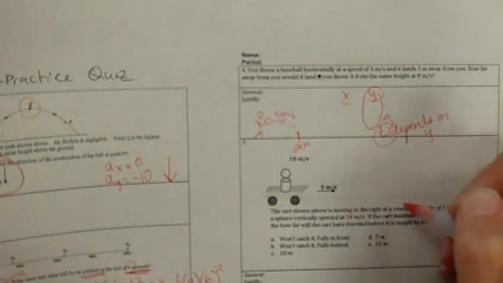So if you threw it from the same height, you should have the same time. If it had the same time and it was going twice as fast, it's going to land twice as far away. So x is equal to 6 meters.